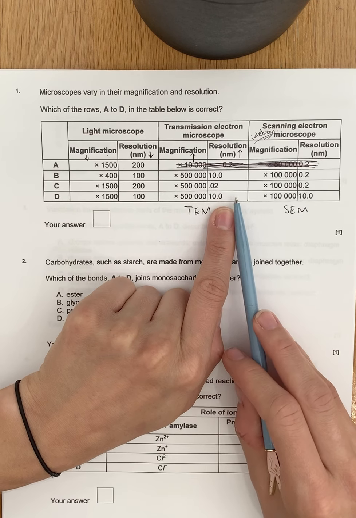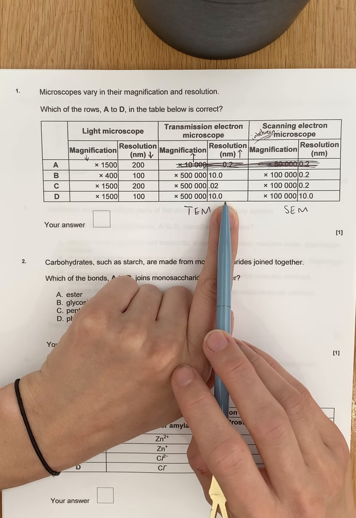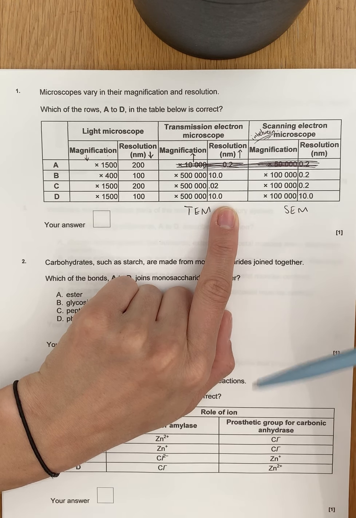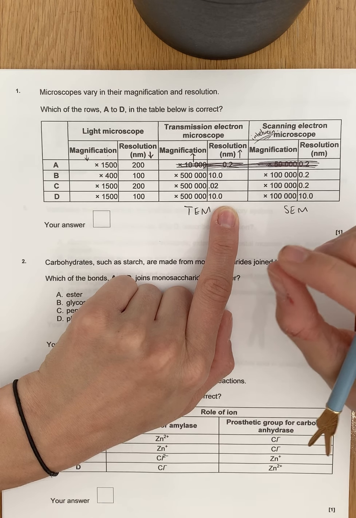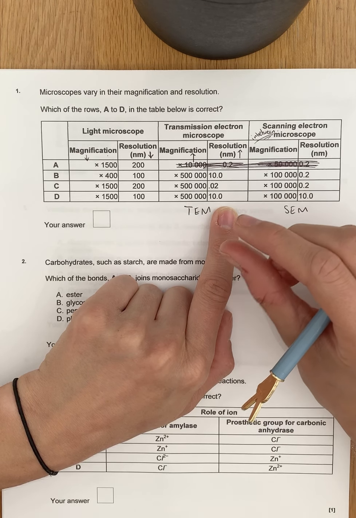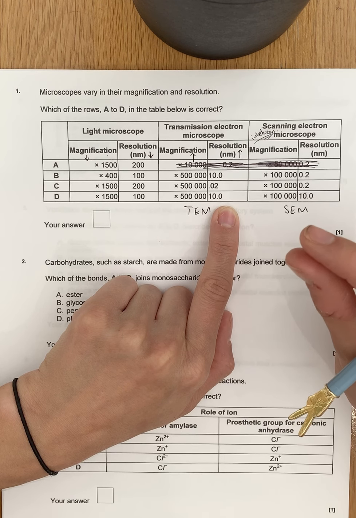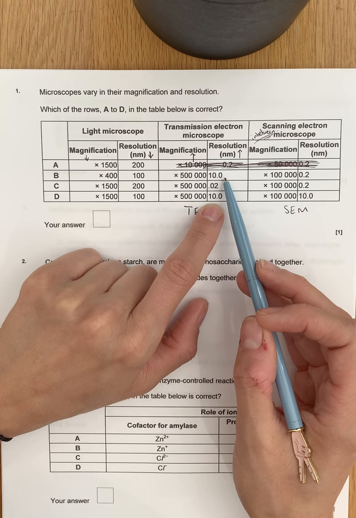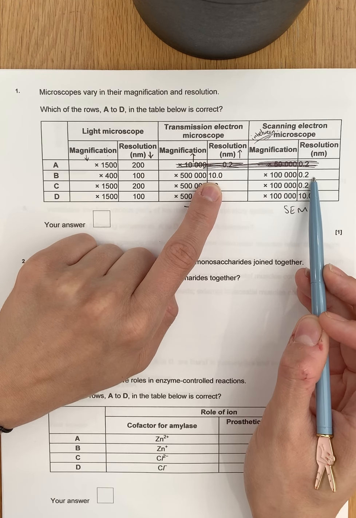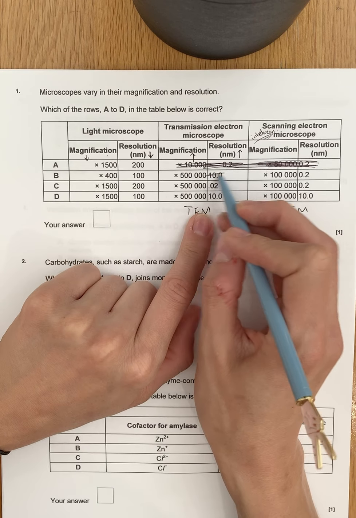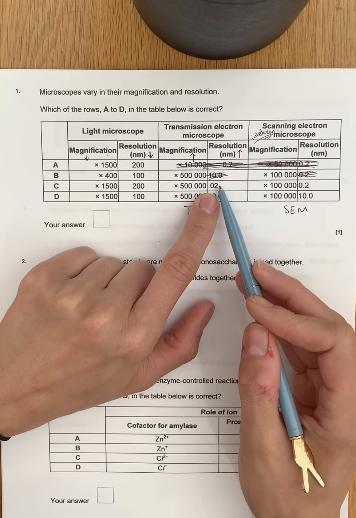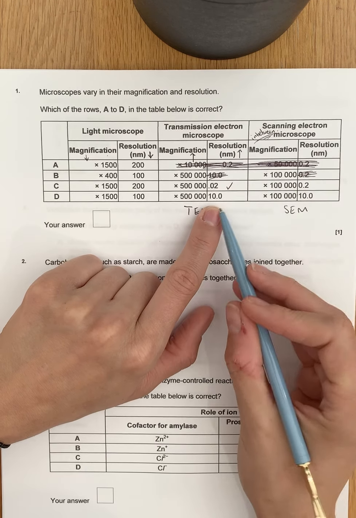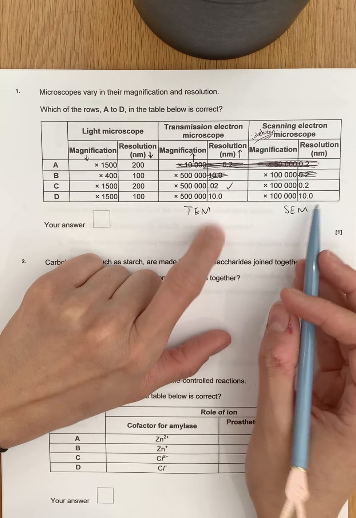But then if we look at the resolution, we want a better resolution, so not necessarily higher. So maybe that arrow is not the best thing, but a higher resolution. That means an even smaller distance between the objects that it can distinguish between. So we're expecting a better resolution. 10 is a lot larger than 0.2, so it's not going to be that one. 0.02 is lower than 0.2, so that's a better resolution. 10 and 10, they're the same, so it's not going to be that one.